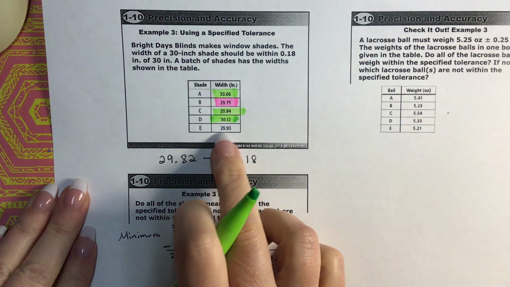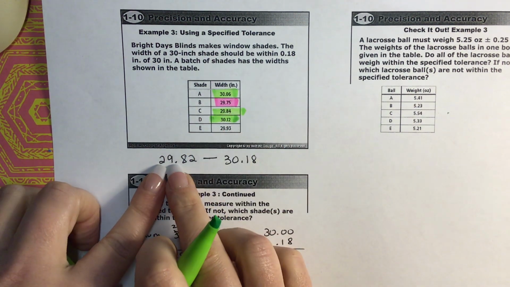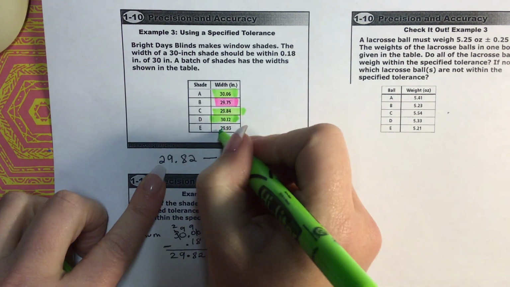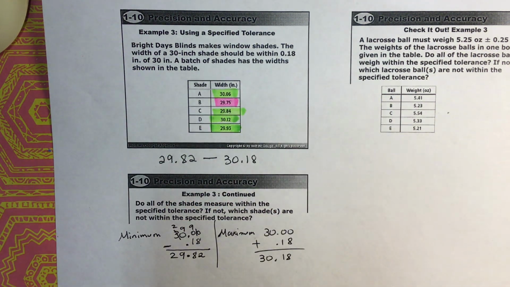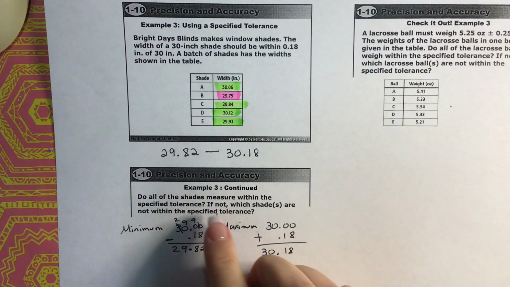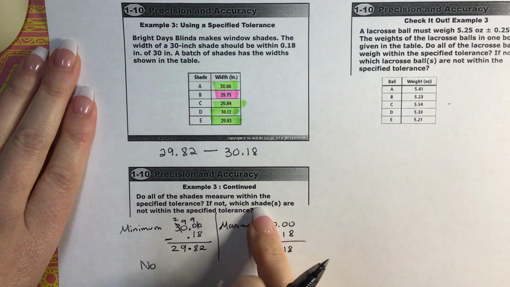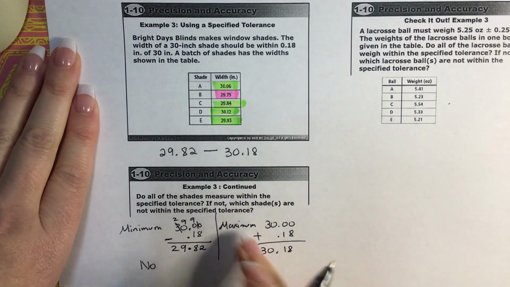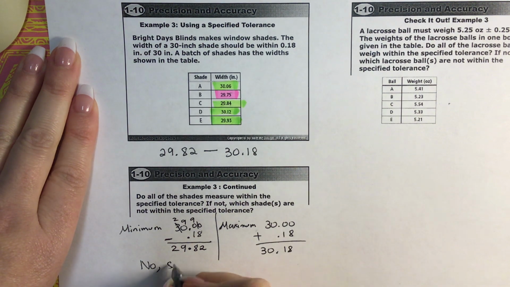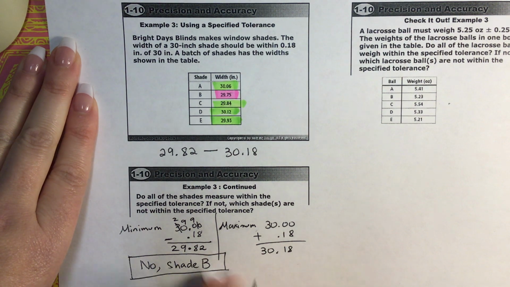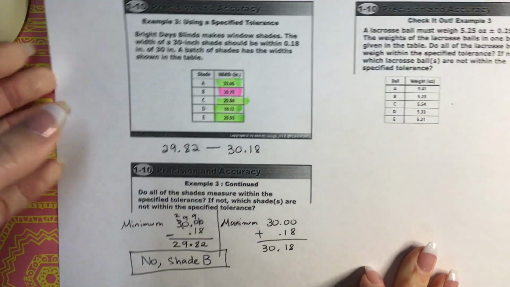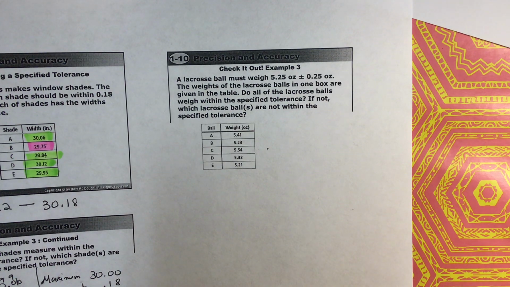And then finally, 29.93. Is that bigger than 29.82? Yes, it is, so that one's good. It says, do all the shades measure within the specified tolerance? No, they do not. If not, which shades are not within the specified tolerance? We would say shade B. And this is how we would show all of our work.